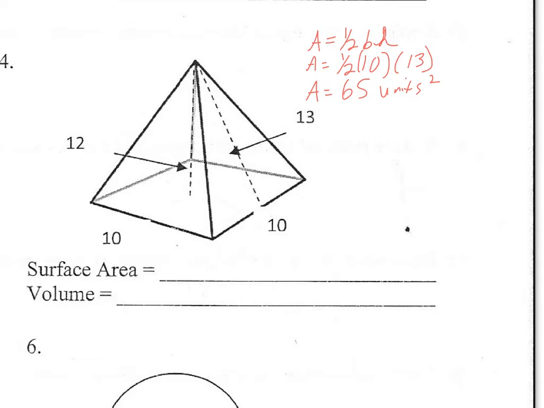But that's just one face. I have 4 triangular faces, so I have to take that. We're going for surface area, so we're doing 65 times 4. That gets me all 4 triangular faces, which is going to give me 260 units squared. Still remembering that. But I can't forget that I have that base.